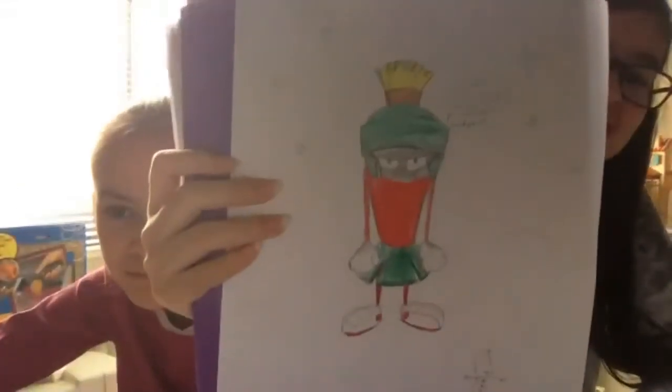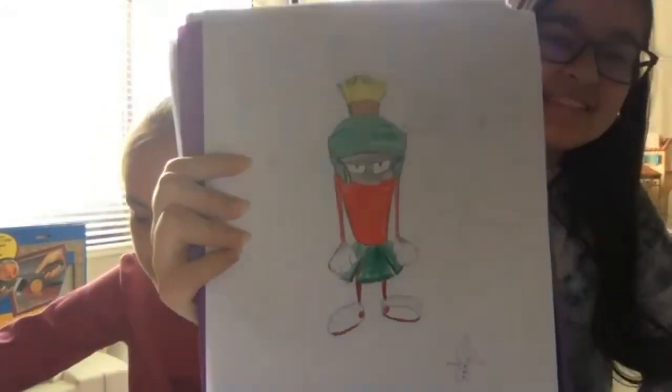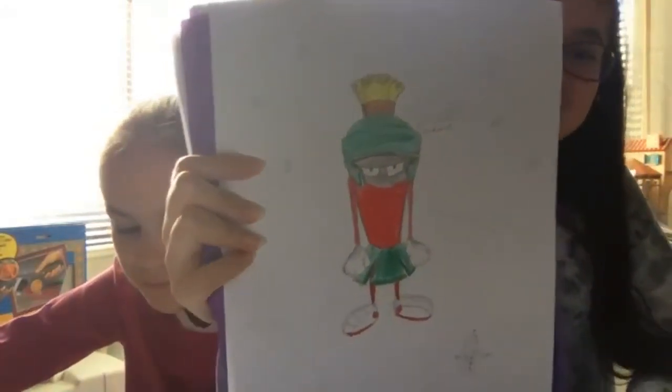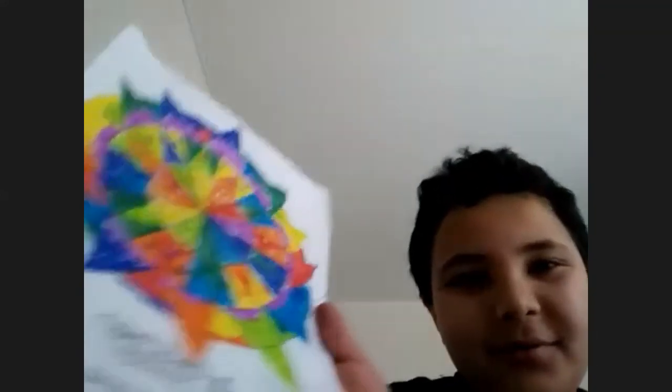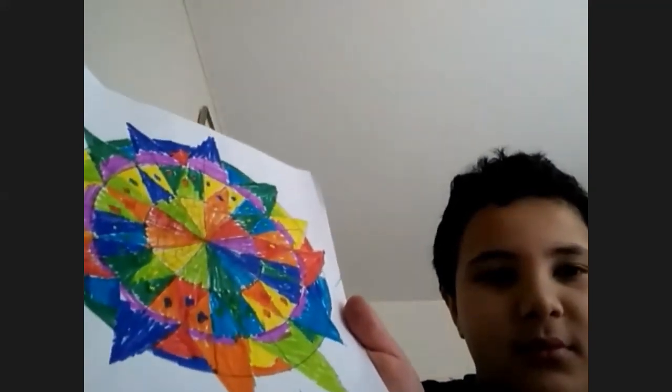Hi, girls. Yeah, I finished coloring. Ooh, nice job. That looks awesome. That's a really good Marvin. His little fists are clenched. All right, Soren, let's see. I just want to show you my finished pieces from Big Draw. Ooh, nice job, Soren. I love that mandala. I knew you were working hard on that. That looks great.